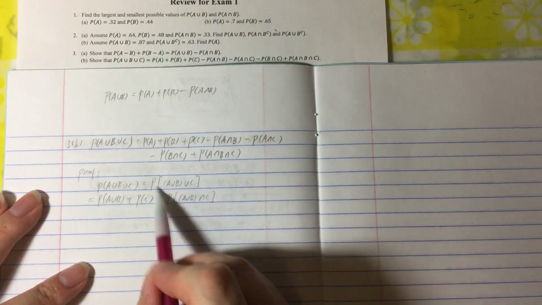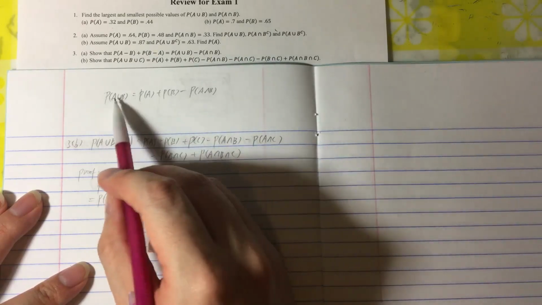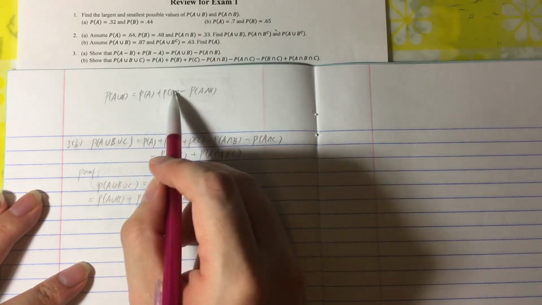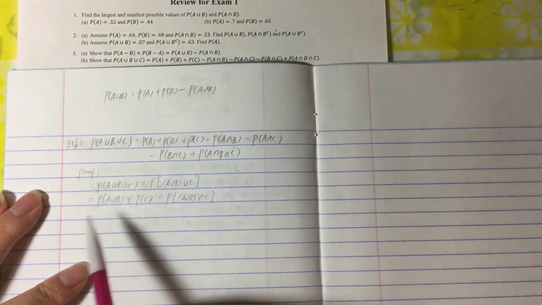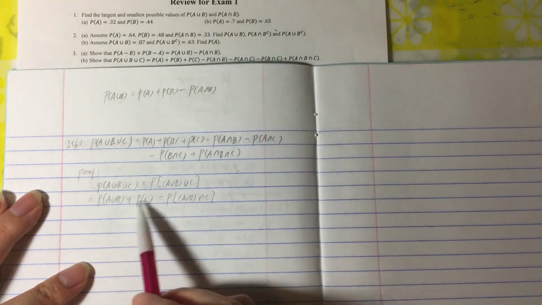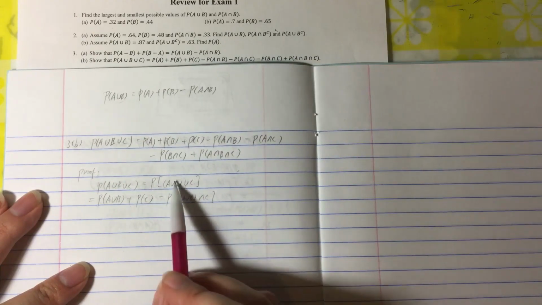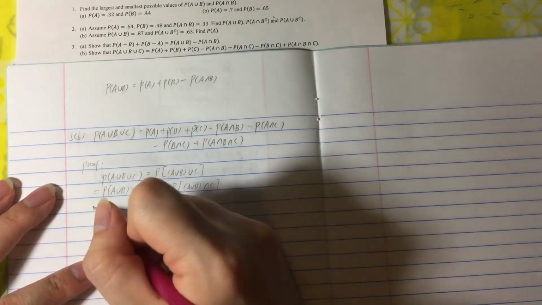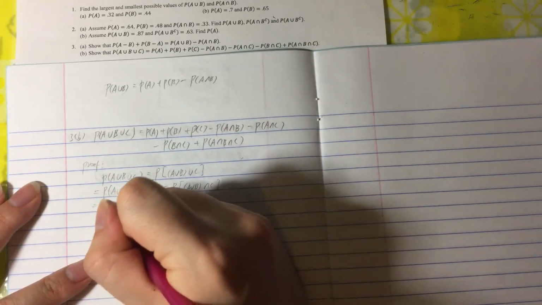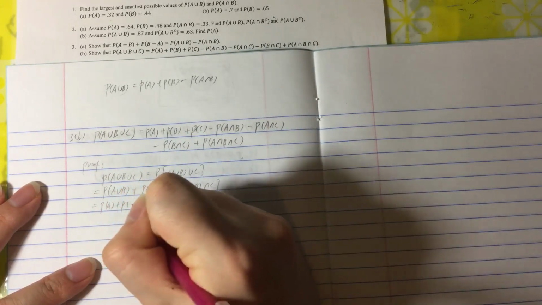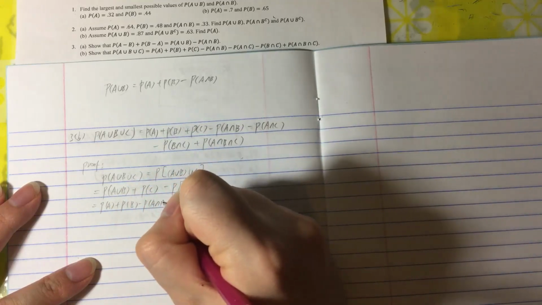We treat this as the first set, this is the second set. The probability of A union B, the formula is always the probability of the first set plus the probability of the second set minus the probability of the intersection of both sets. Now, the first part, probability of A union B, that's probability of A plus probability of B minus probability of A intersection B.